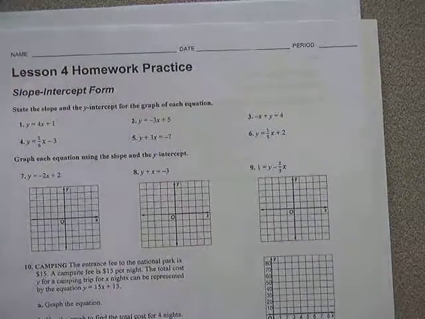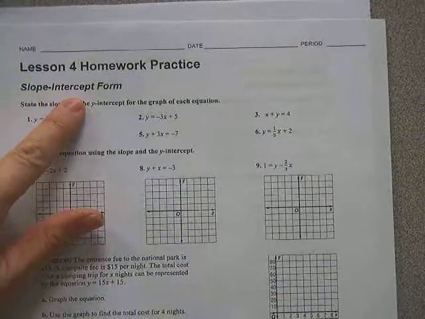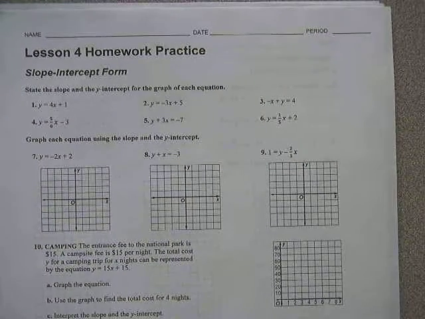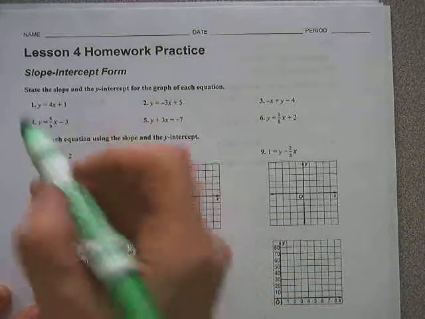Okay, tonight's extension lesson goes with this worksheet, Lesson 4, Slope-Intercept Form. So I'd like you to get this worksheet out and take notes along with me.